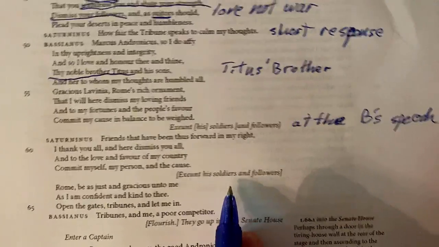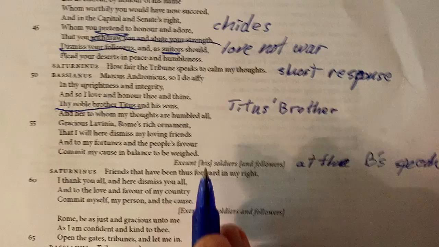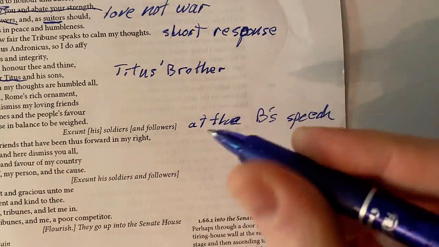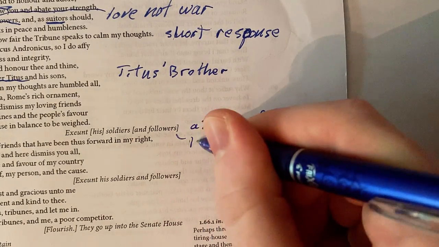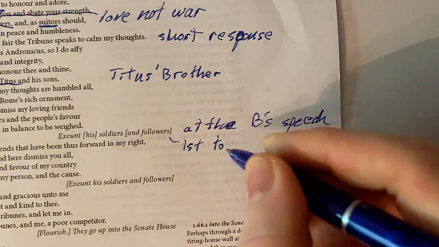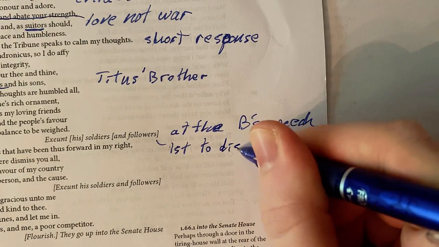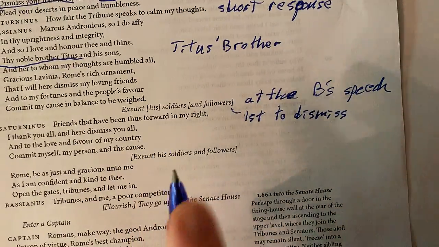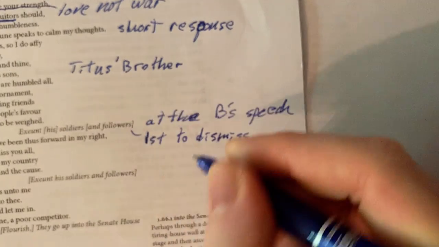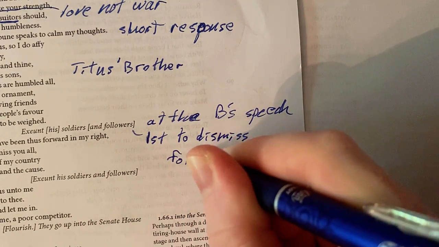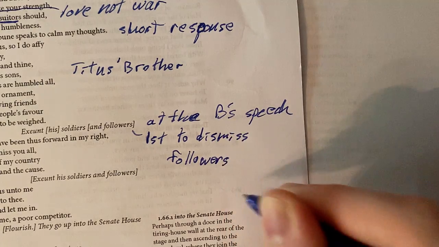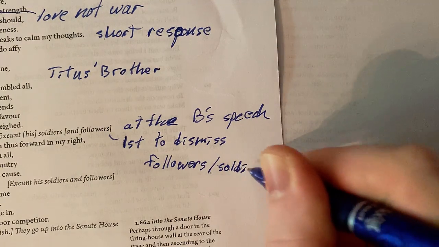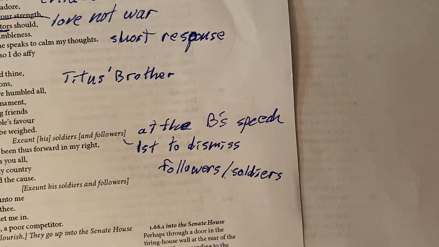But yeah, so it's interesting that Saturninus is kind of thinking about it. Bassianus gives in, and Bassianus is the first one to dismiss, right? So he's the first one to stand down. And this stage direction is also where we get the description of the followers as soldiers. So this is how we can get a little bit more interpretive, analytical, add to our reading notes, take some better reading notes.